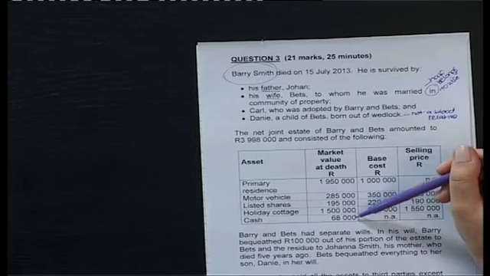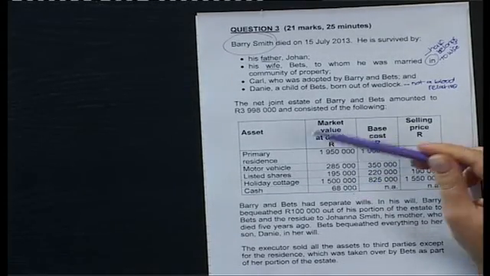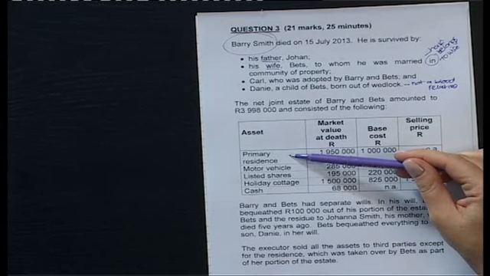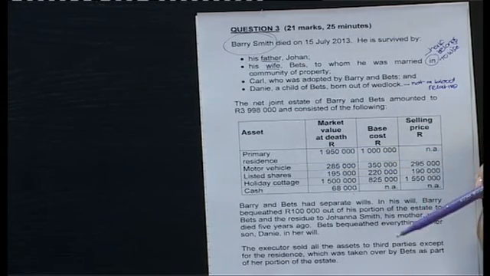If you had to add up all these figures, you would get to the 3.9 million. We've got a primary residence, a motor vehicle, listed shares, a holiday cottage, and some cash.